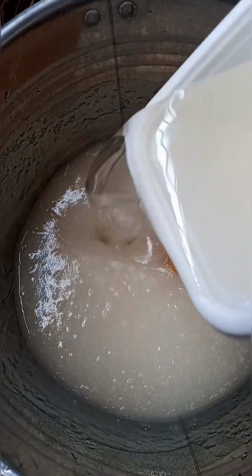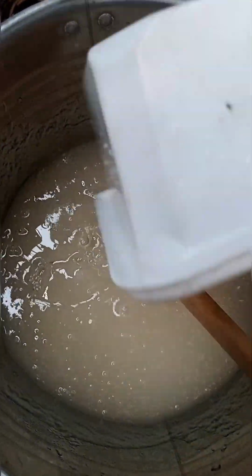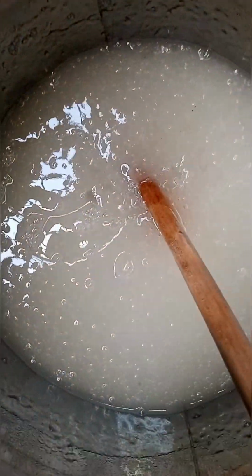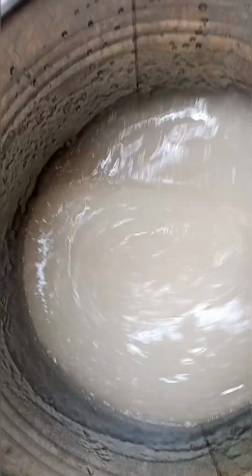You can see it's getting thick. So you continue stirring to avoid lumps. Now I'm adding our soda ash to it. That's our soda ash. You stir.